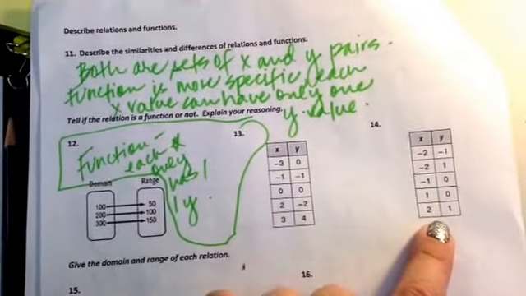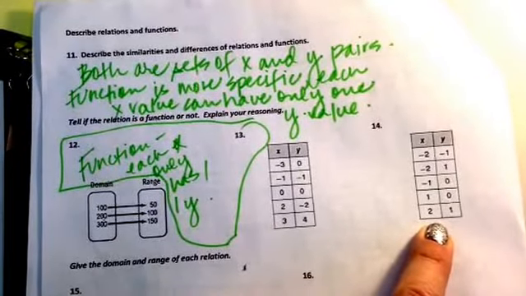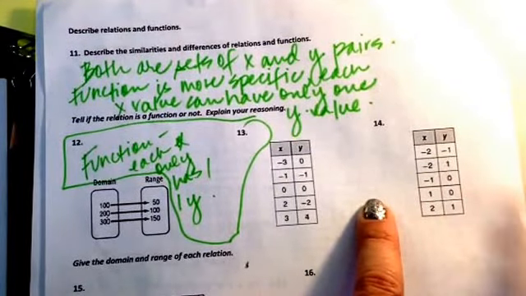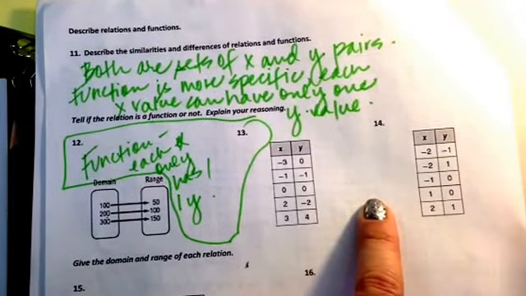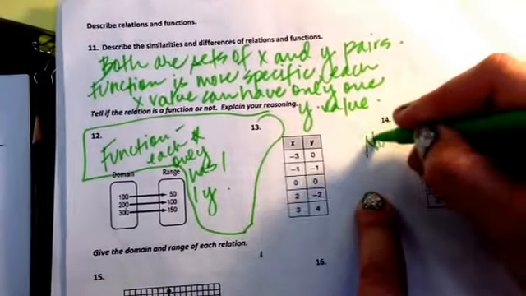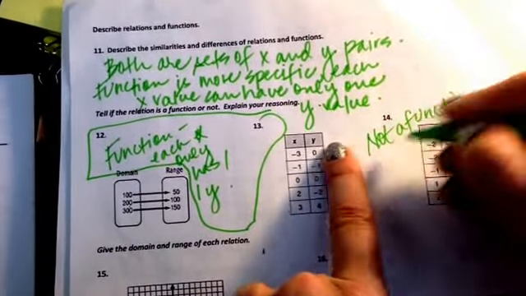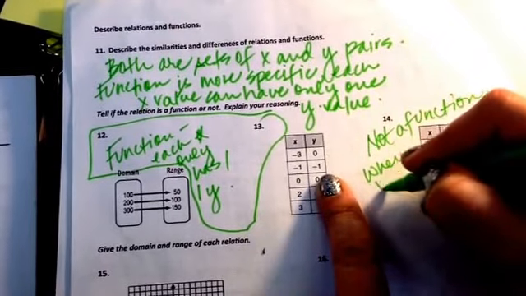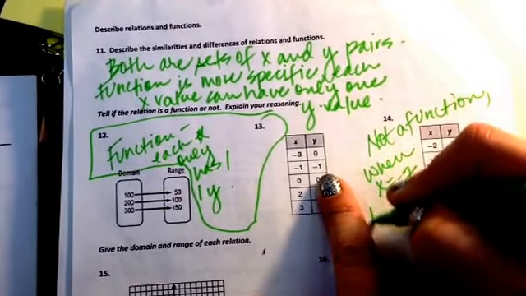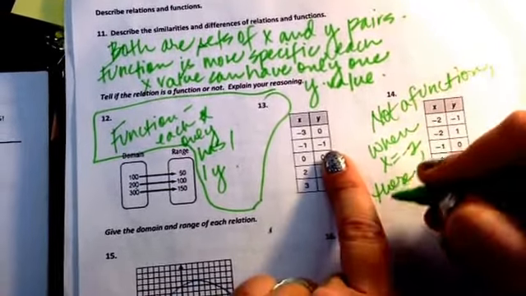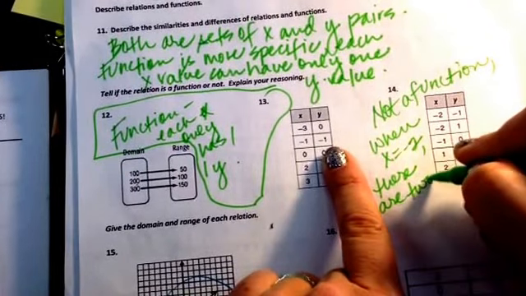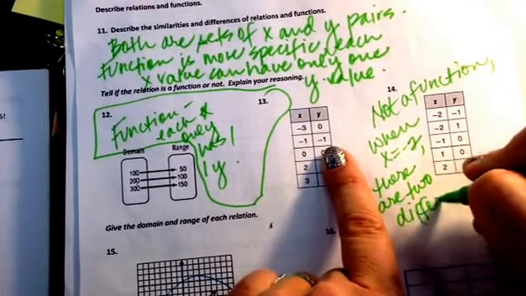So what's the issue on 14? Negative 2 has two different y values. Therein lies the issue. So not a function. When x equals negative 2, there are two different y values. It's a relation, but not a function.